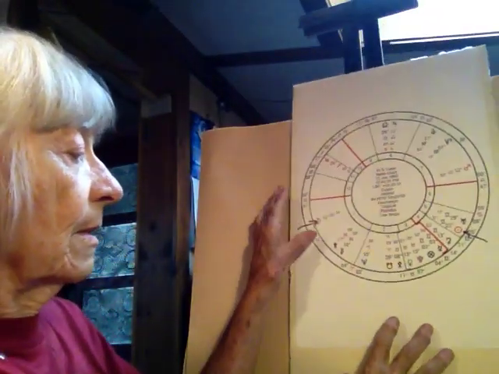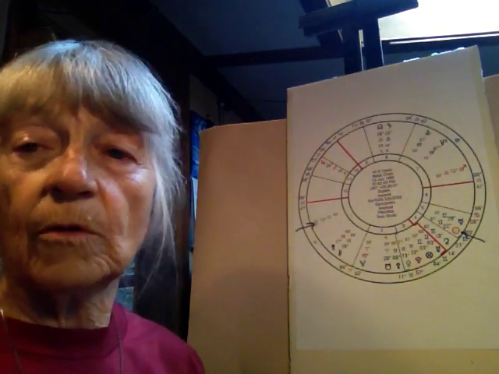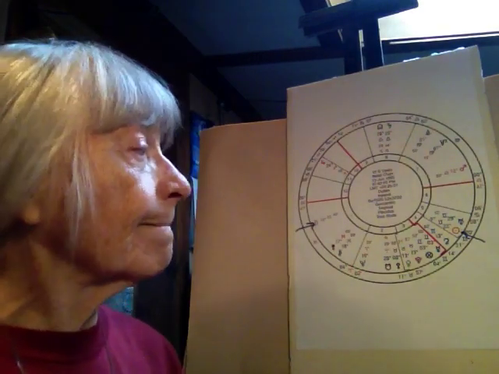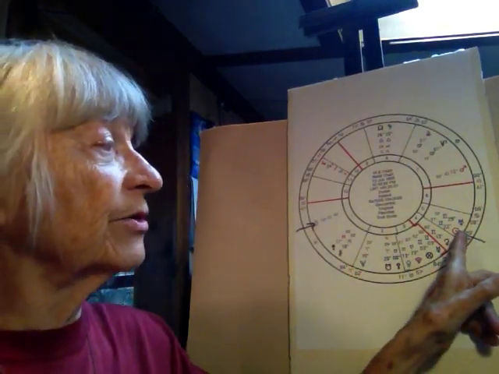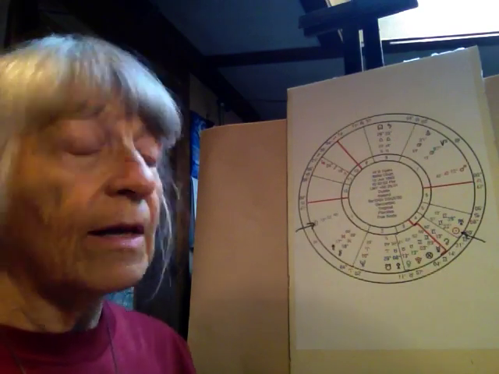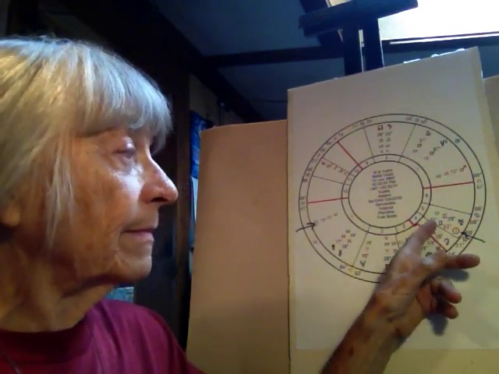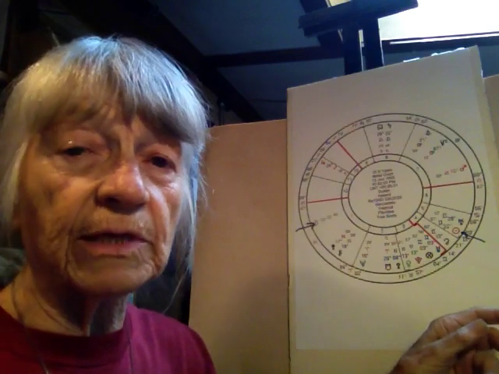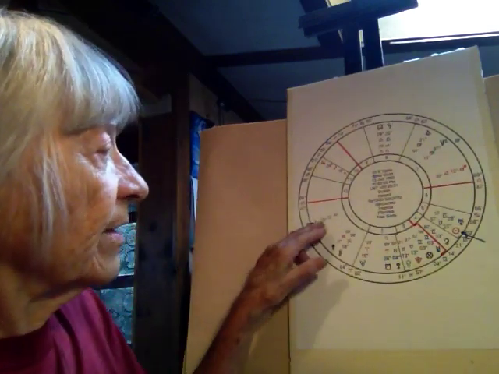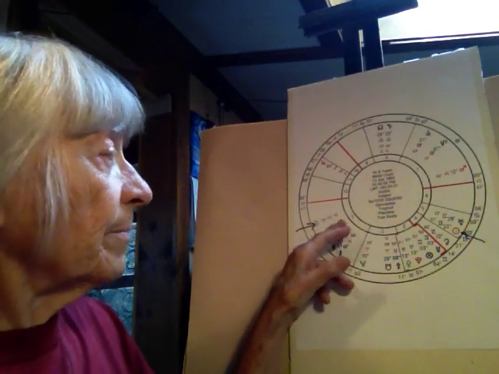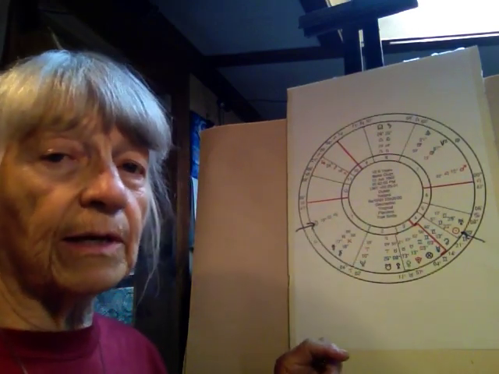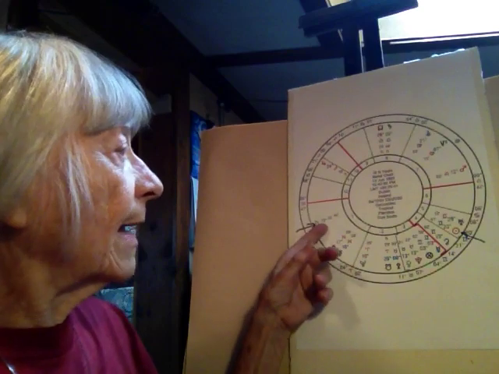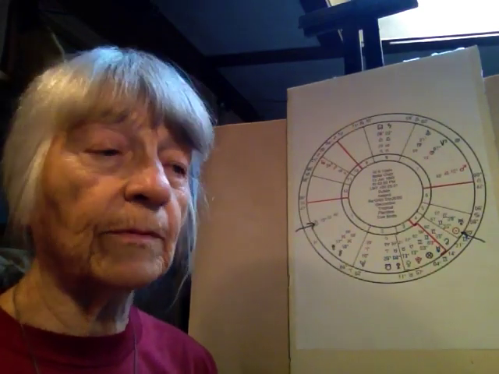So this is William Butler Yeats' chart. His sun is right here at 22 Gemini 51. When I round up, it will be 23 degrees. His moon is over here at 19 Aquarius 46, and I will round up because that's more than 30 minutes, and we will give him a 20 degree Aquarius moon.